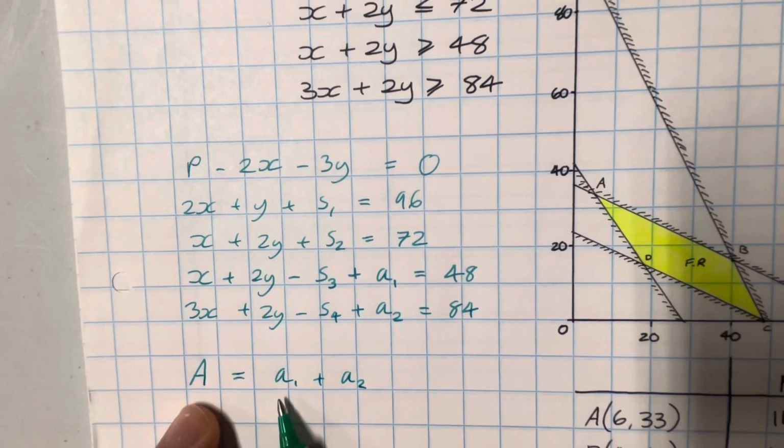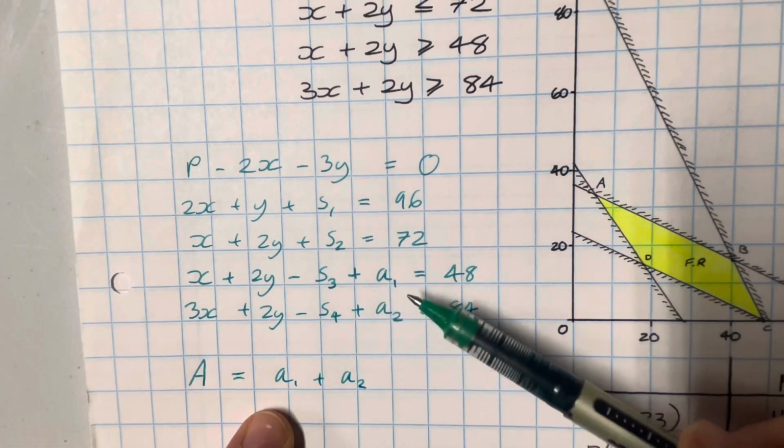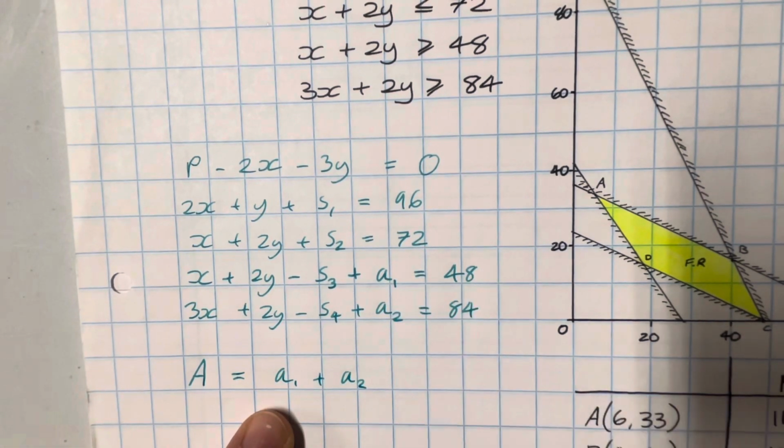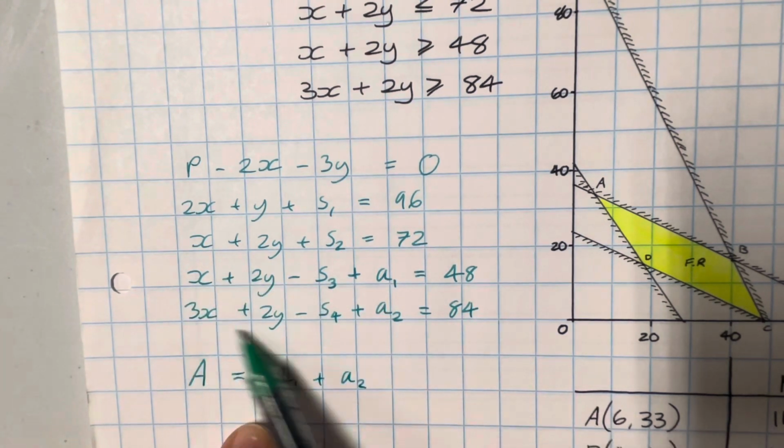We want to express capital A in terms of all the other variables. We don't want it in terms of A1 and A2 for the tableau, because we want A1 and A2 to be initial basic variables. So we're going to pull these down from these two constraints.